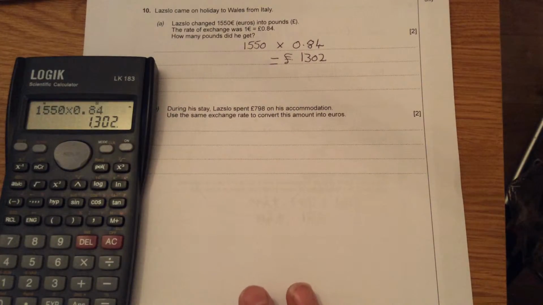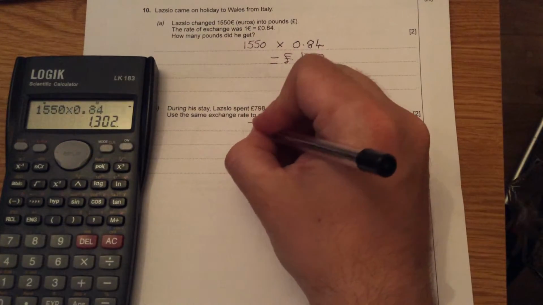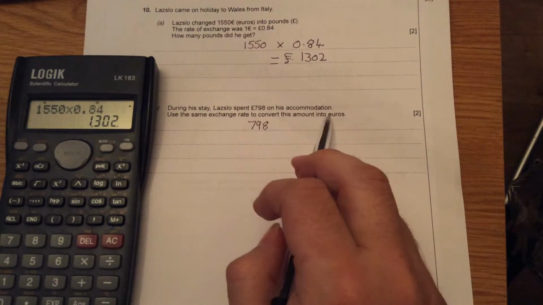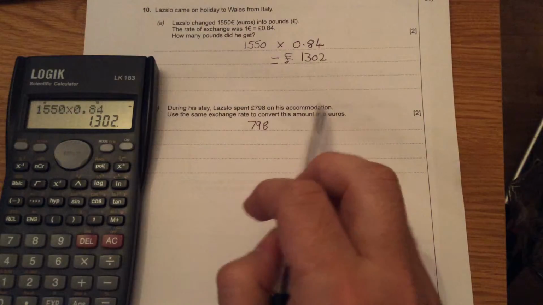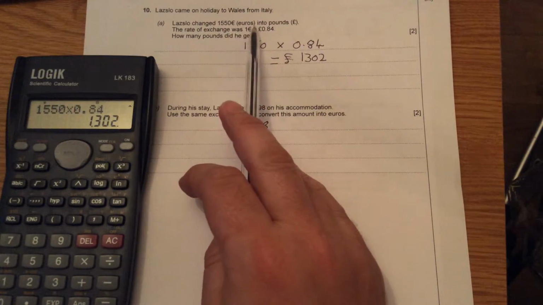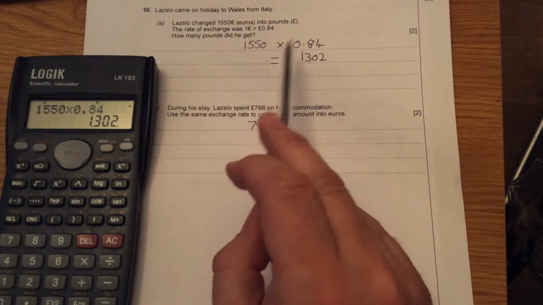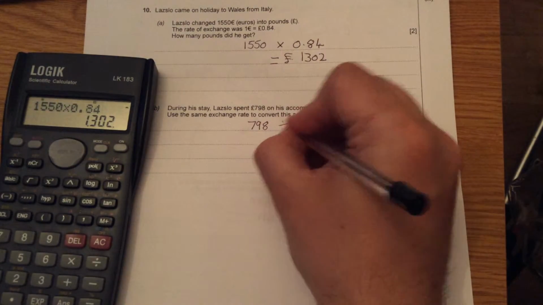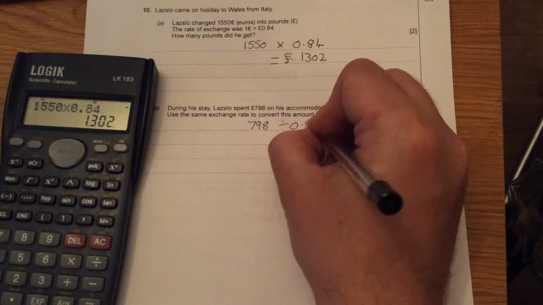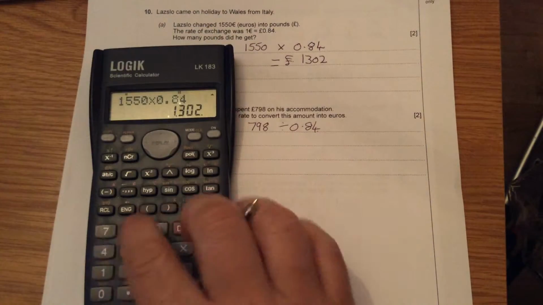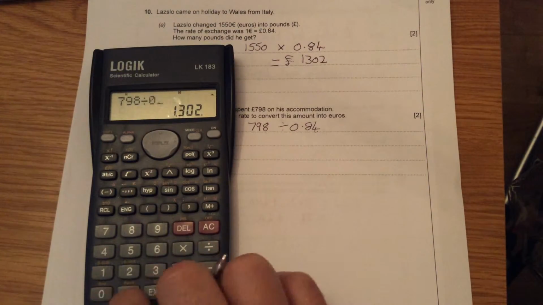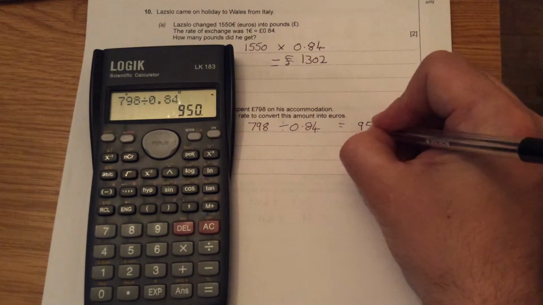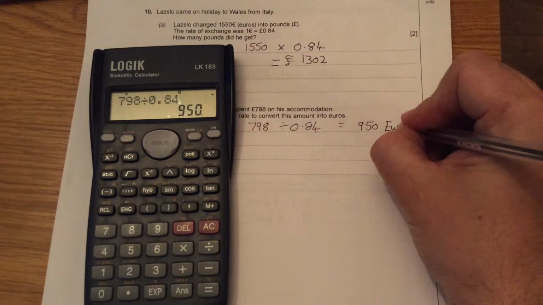During his stay, Laszlo spent £798 on his accommodation. Using the same exchange rate, convert this amount into euros. We multiplied this one to get it from euros into pounds, so to convert it back you'd be doing divide. So you're doing 798 divided by 0.84, and the answer to that comes up as 950 euros.